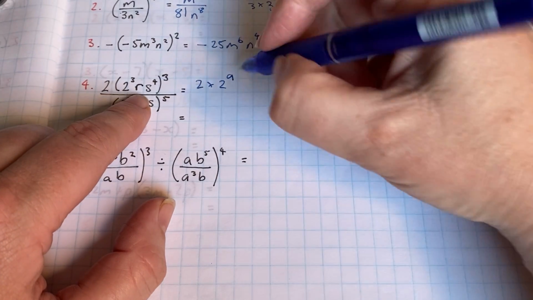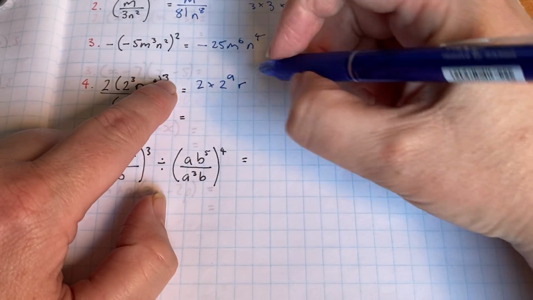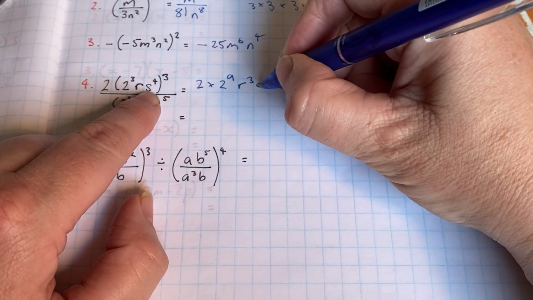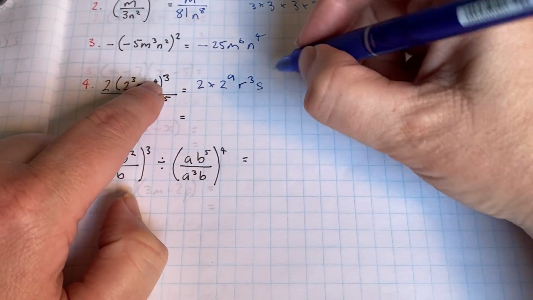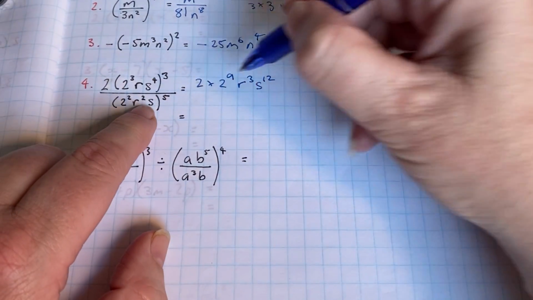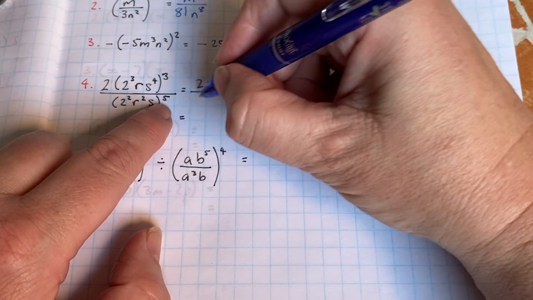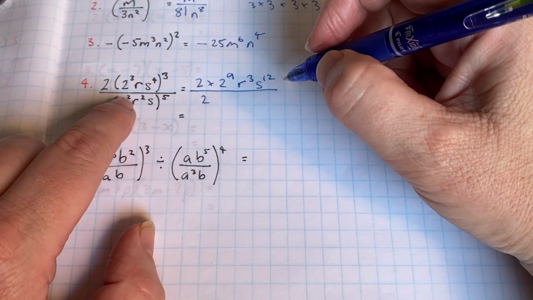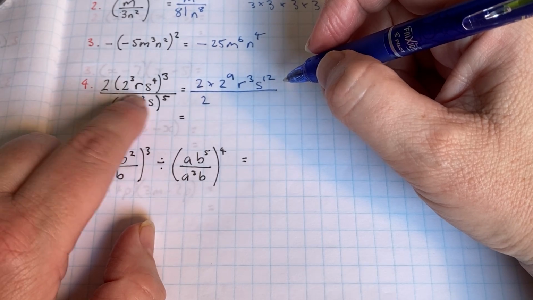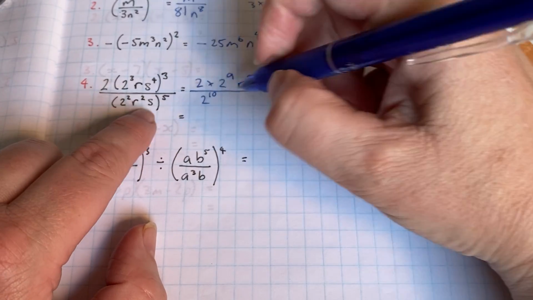So I'm just getting rid of the brackets first. R to the power of 3, S4 to the power of 3, multiply the powers. That's my numerator. In the denominator, I've got 2 squared to the power of 5. 2 is my base. 2 is also my power. 2 times 5 is 10.